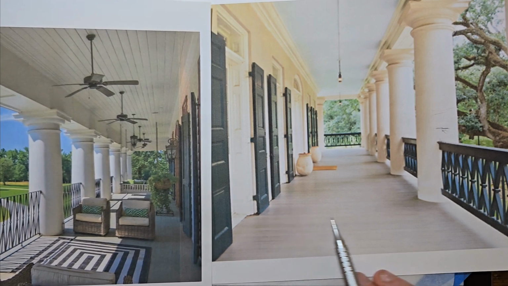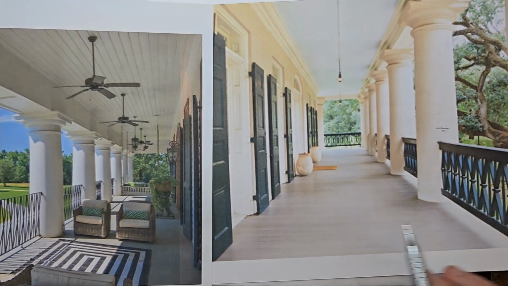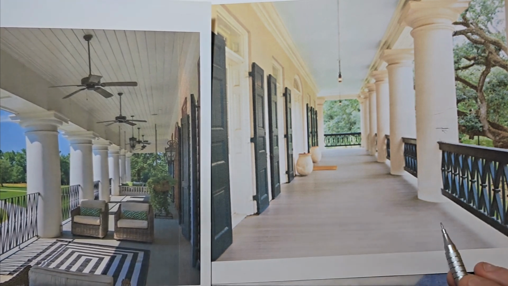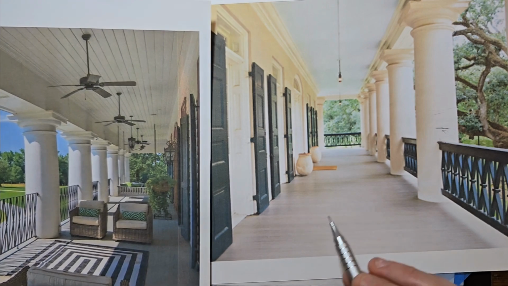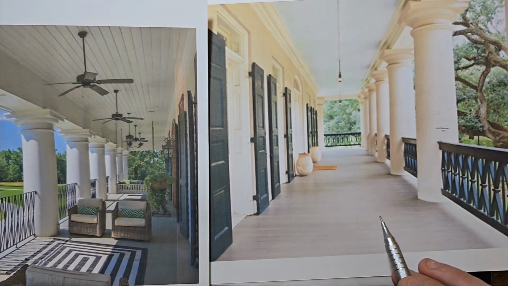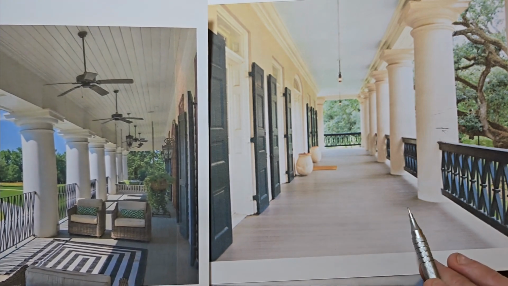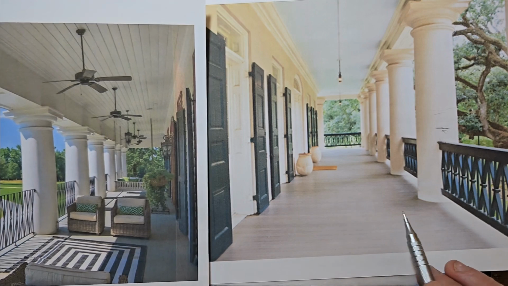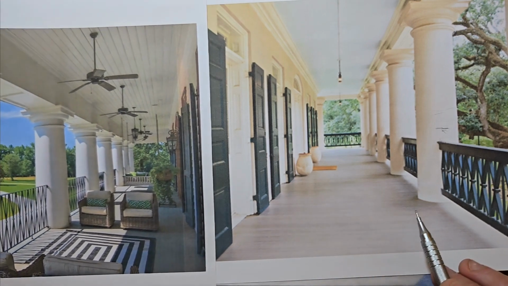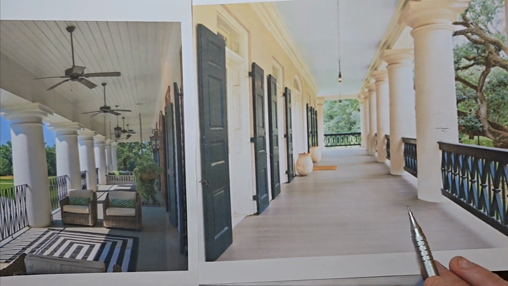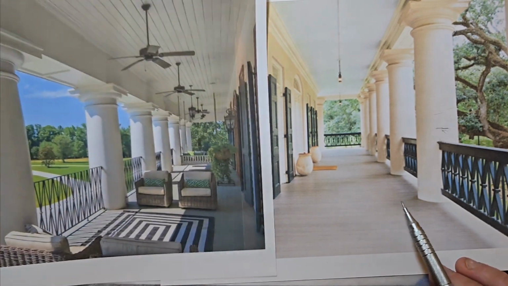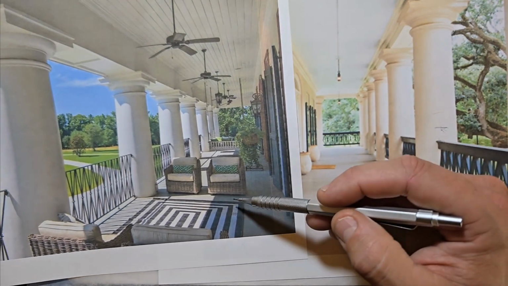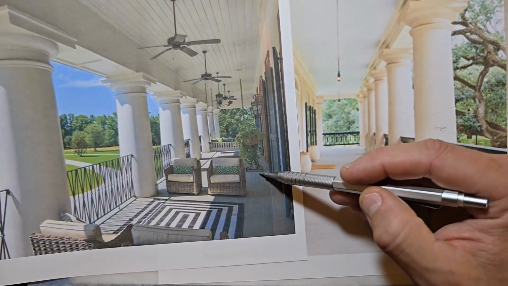You want to pitch this porch very similar to a roof so that it drains without having too much pitch to where you have difficulty walking on an unlevel surface. And there's some new codes now with ADA. I think it's 2%, where you can't have more than a 2% grade, especially for wheelchairs.